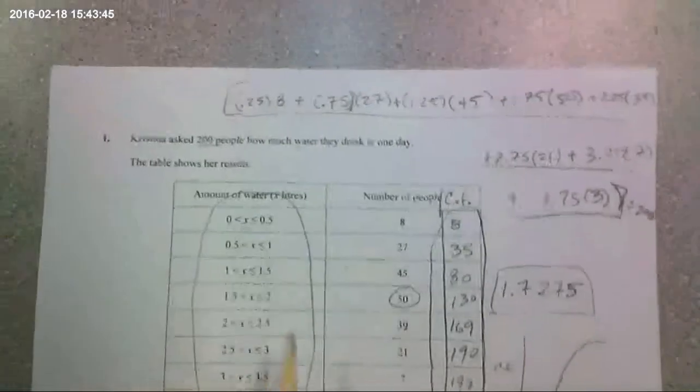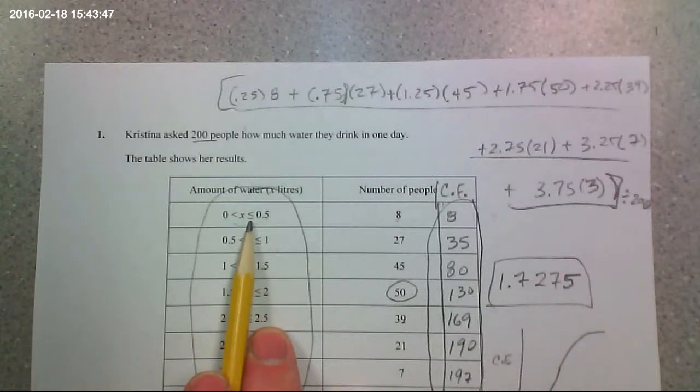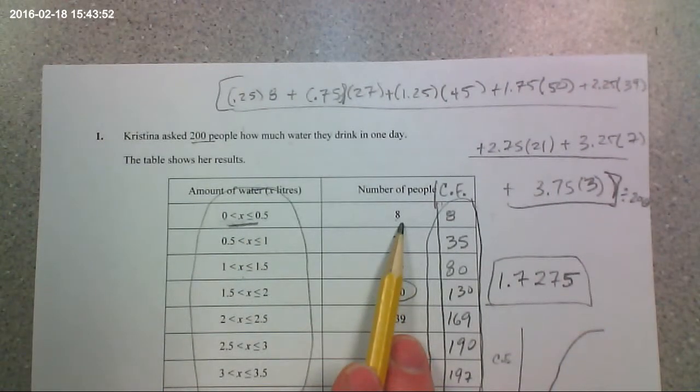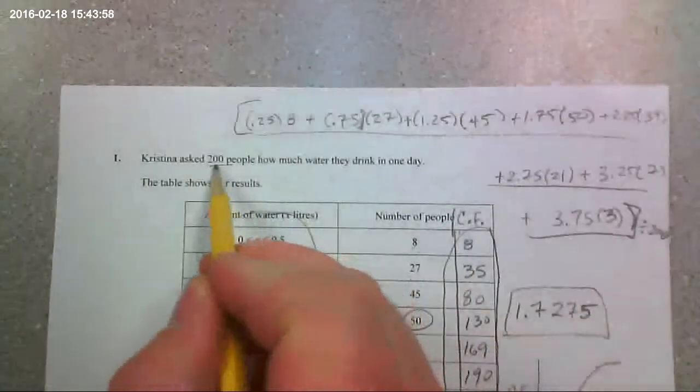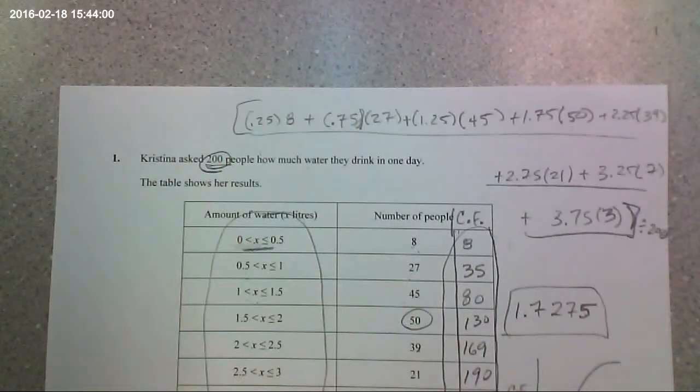So anyway, in quick review of the whole purpose of this video, which was to calculate the estimate of the mean, take the midpoint of each class, because that's like the average of the class width, and you multiply it by its frequency, and you do that for each class, and then you add up all of those and divide by the total number of entries, which was in this case 200.